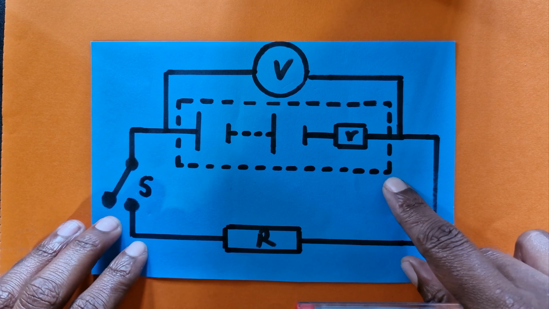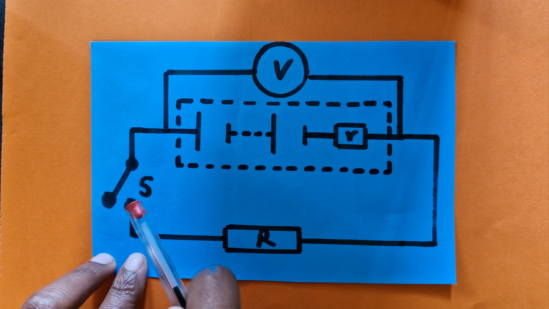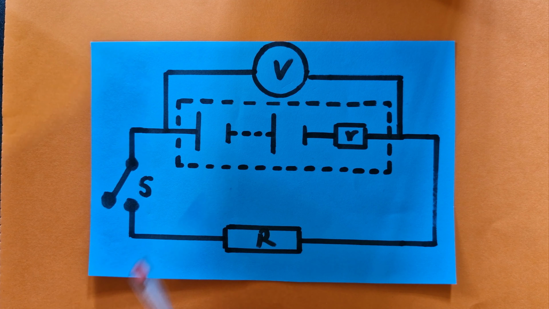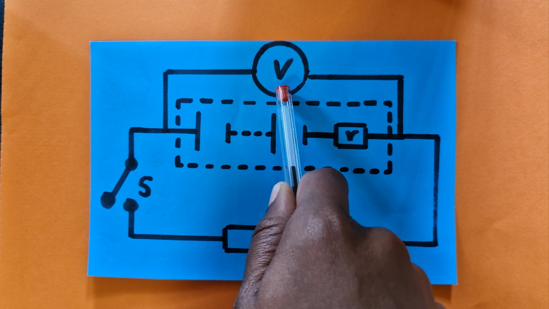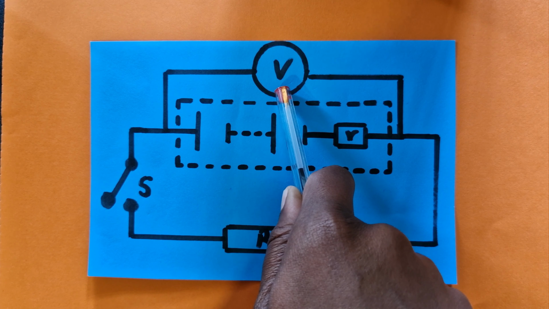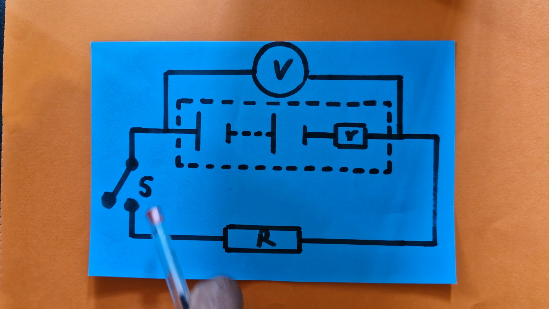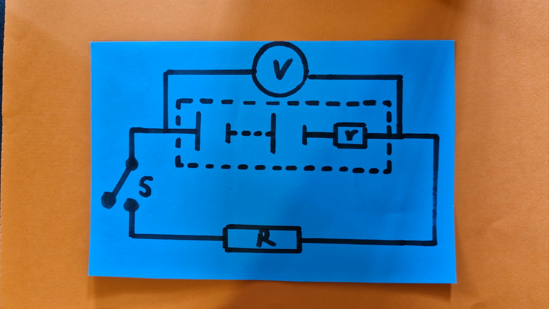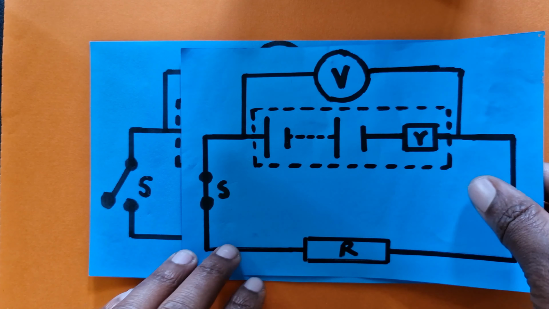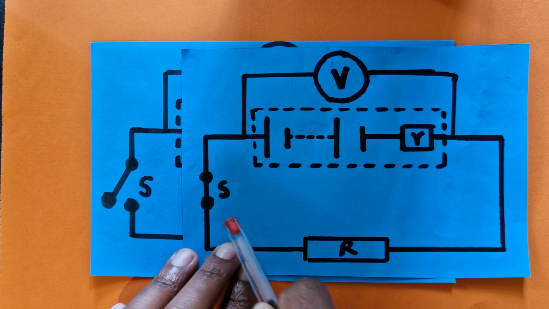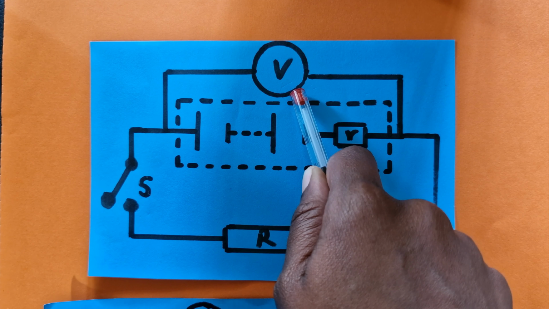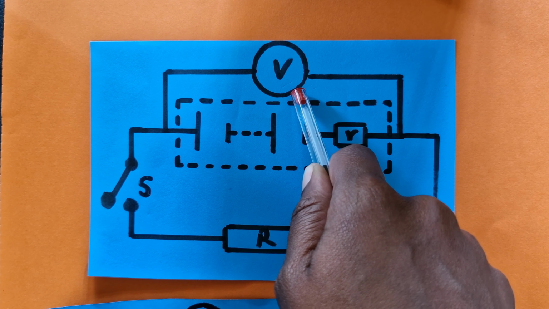Imagine we were performing an experiment where we were closing the switch and opening it and seeing how much potential difference we will measure. So in this setup, the switch S is open, and in this setup, the switch S is closed. So we want to see what is the potential difference when it is closed, what is the potential difference when it is open.